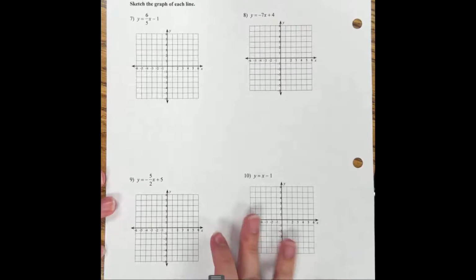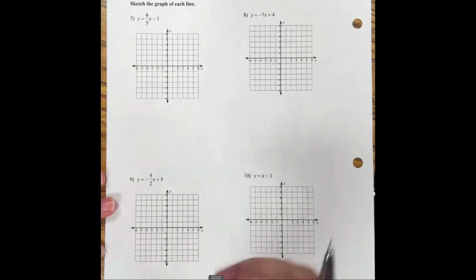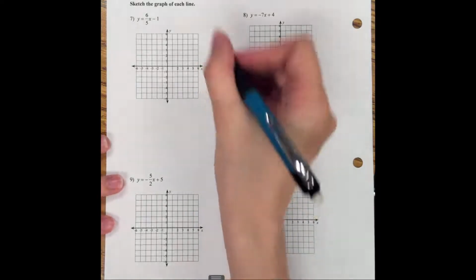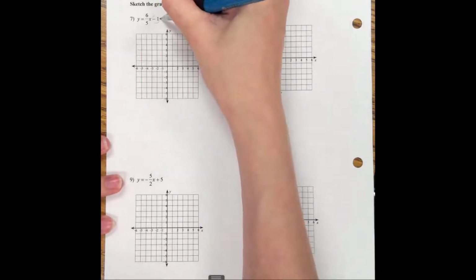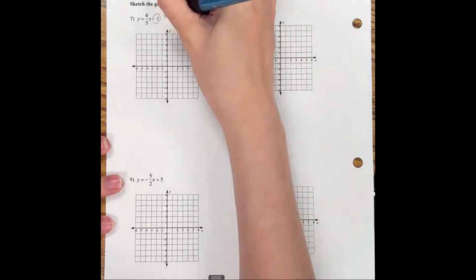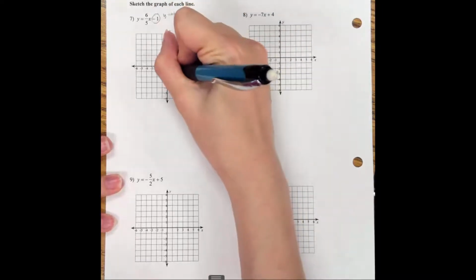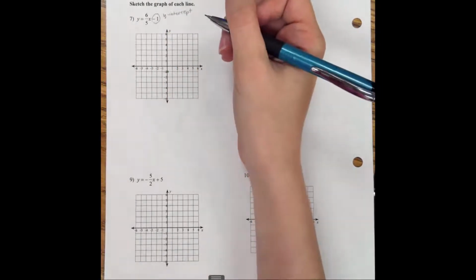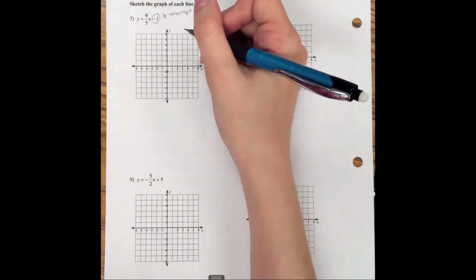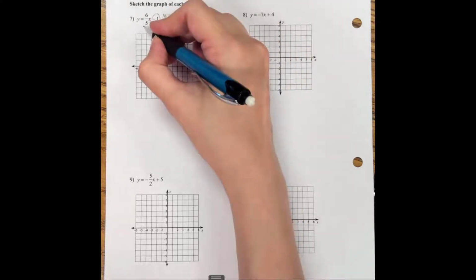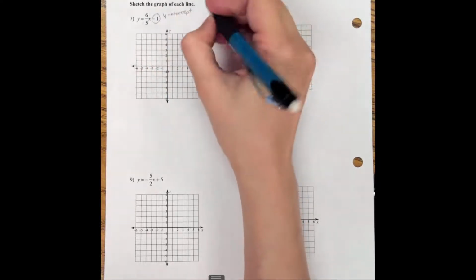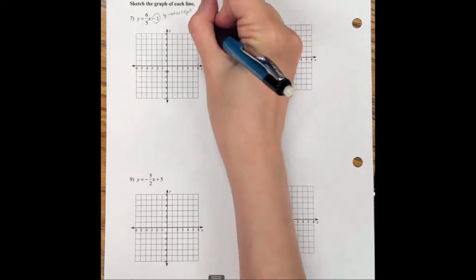So the whole rest of this review is just a whole bunch of graphing practice. And so the instructions tell us to sketch the graph of each line. And so we just have to remember we start with the number that is being added or subtracted. So this -1 is our y-intercept, which means we put it on the y-axis right here. Make sure you put it on the y-axis, not the x-axis, and make sure you put it at -1, not +1. And then we use the slope, 6/5, to tell us our up and over.